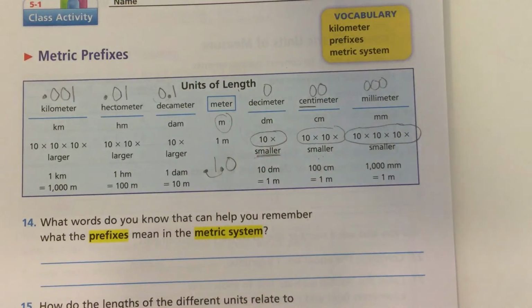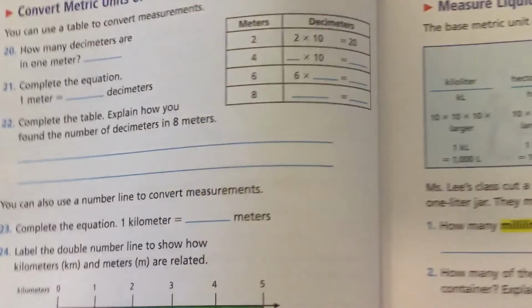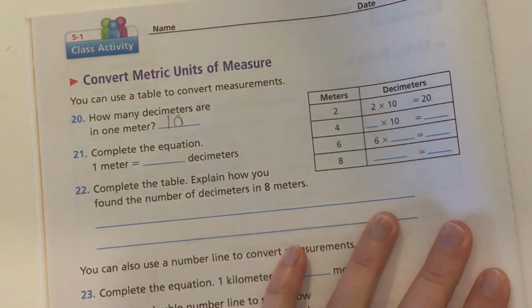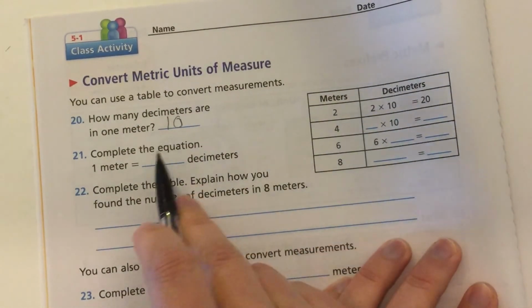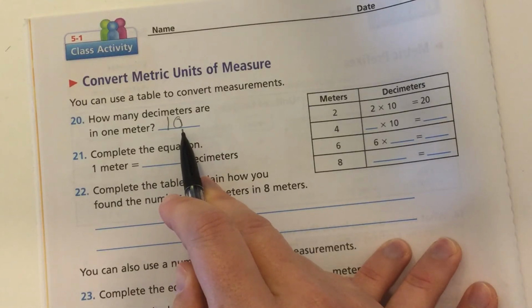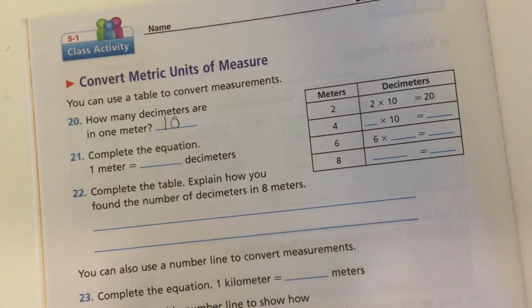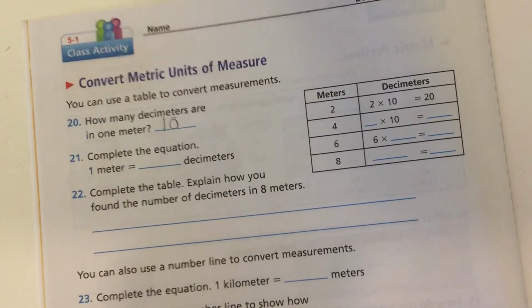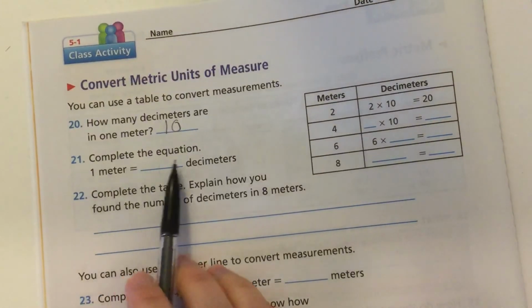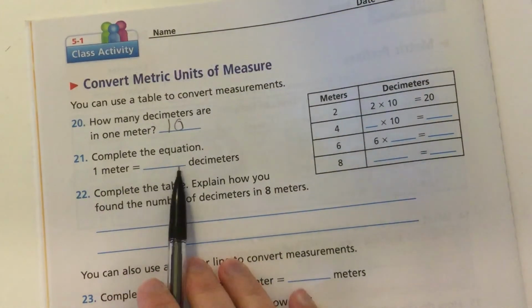1, only 1. So how many zeros do 1 hop equal? 1 zero. So again, you just put that 1 there, you keep the 1, and then you just add zeros. So how many decimeters are in 1 meter? 10. And we actually answered that earlier in the lesson. Remember when I got out my pink highlighter? That was 10 decimeters.